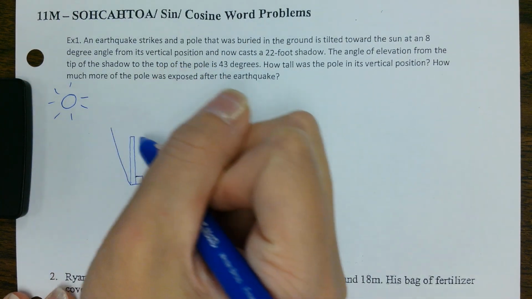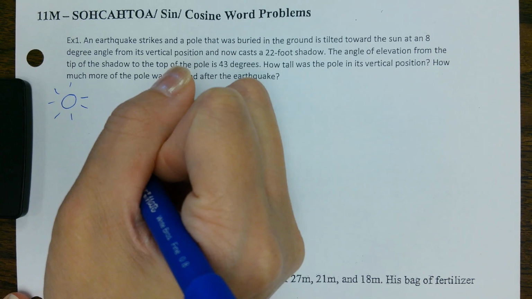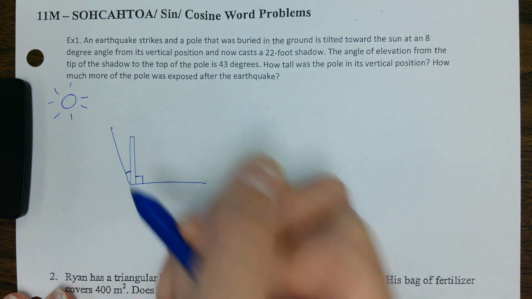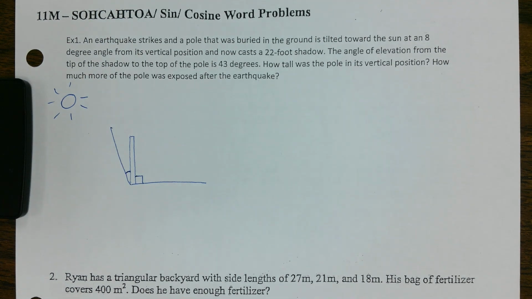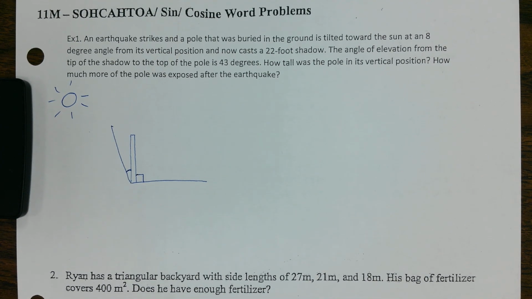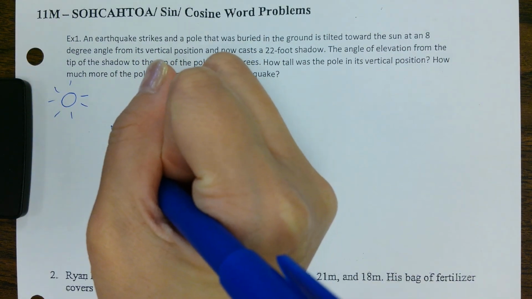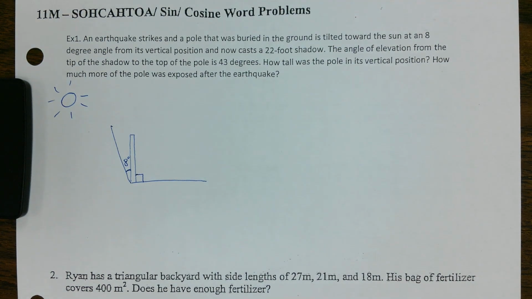And so what is this angle right here? How many degrees? Okay, it got tilted towards the sun. 8 degrees. That's right. So that's 8 degrees right there.